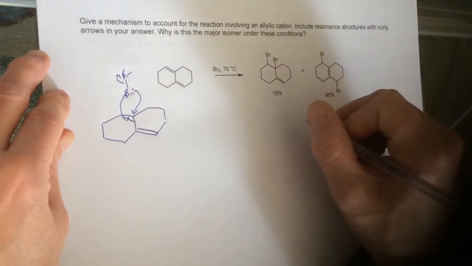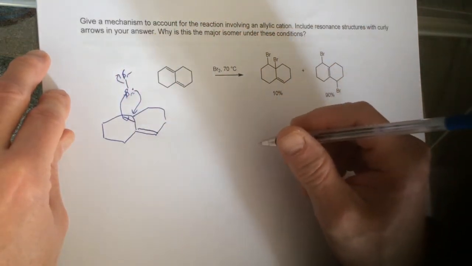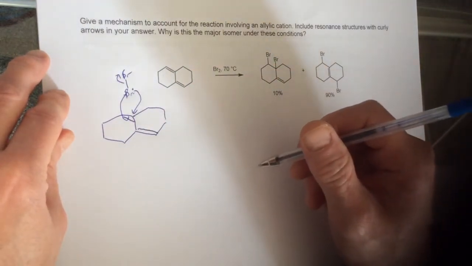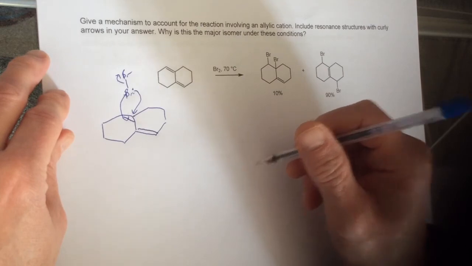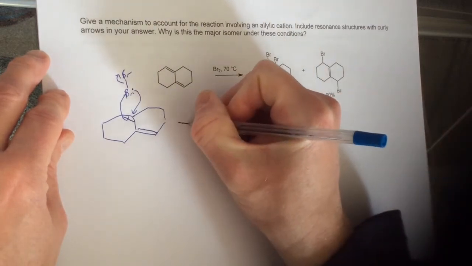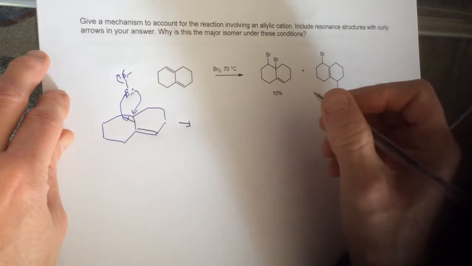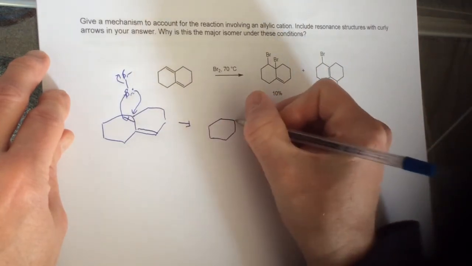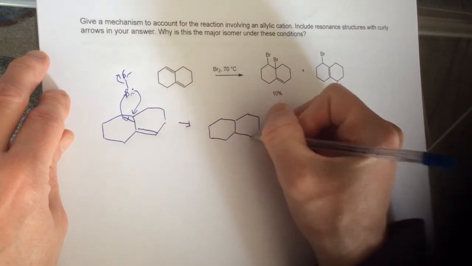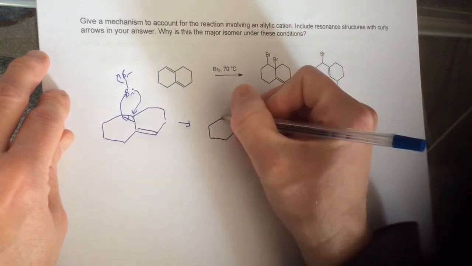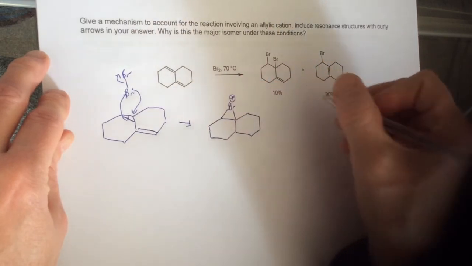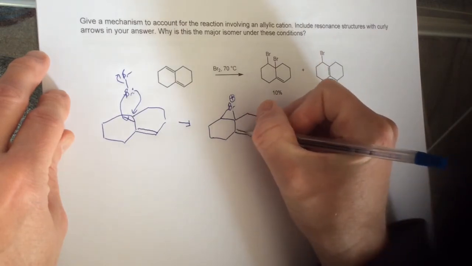Whether the electrons really do that, that's a sort of accountancy way of showing how the various bonds are formed and broken. So we're going to form a three-membered ring bromonium ion. And we've got a double bond here.